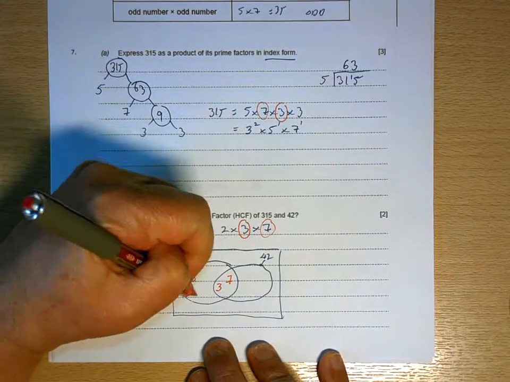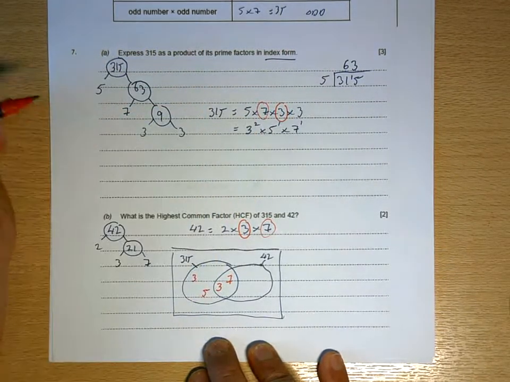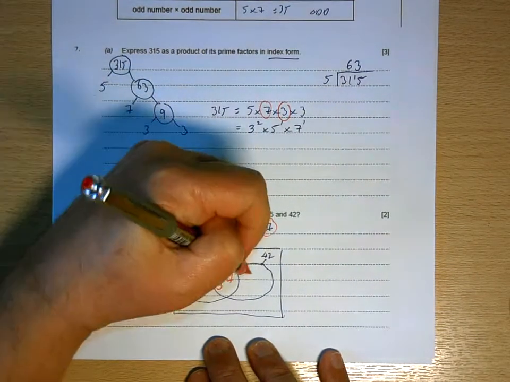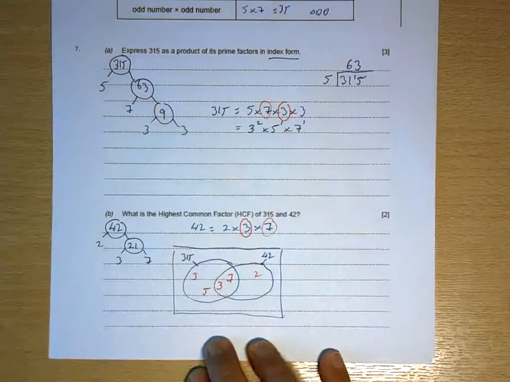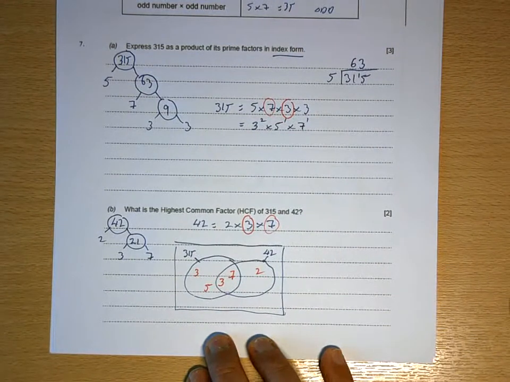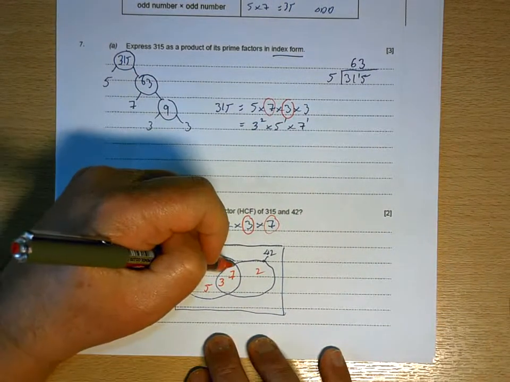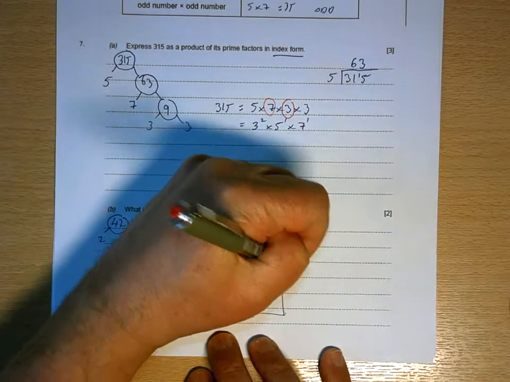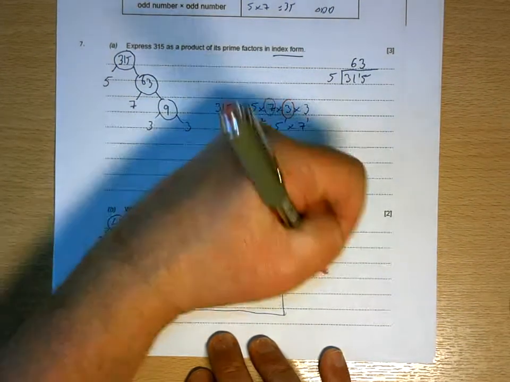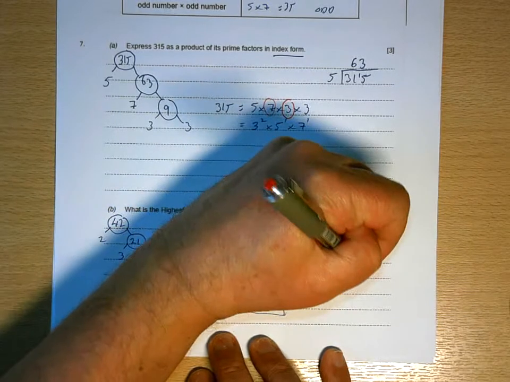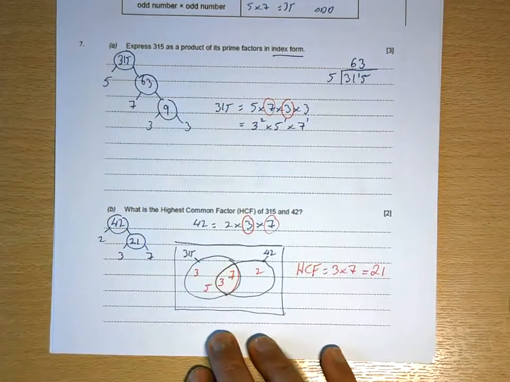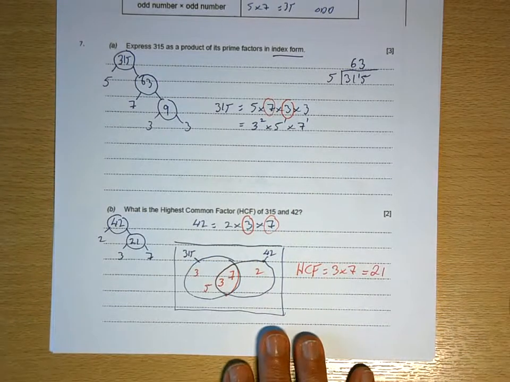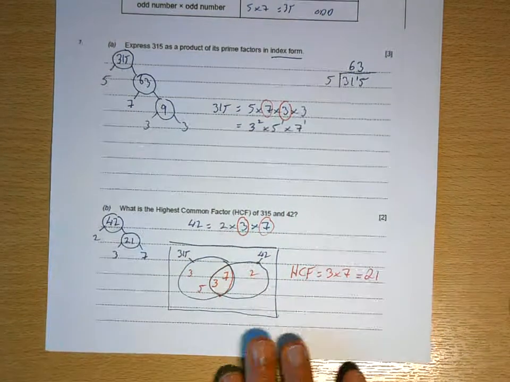So 315 will have a 3 and a 5 in that part of it, and 42 will have a 2 in that part. The highest common factor is in the overlap. So the highest common factor is 3 times 7, which is 21. 21 is the biggest number that will divide exactly into 315 and into 42.